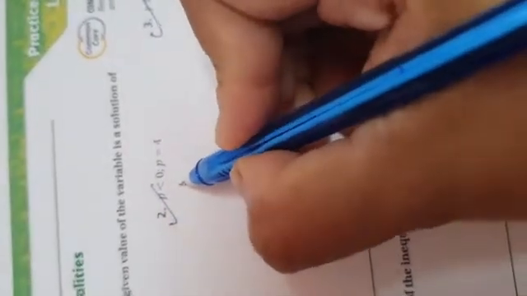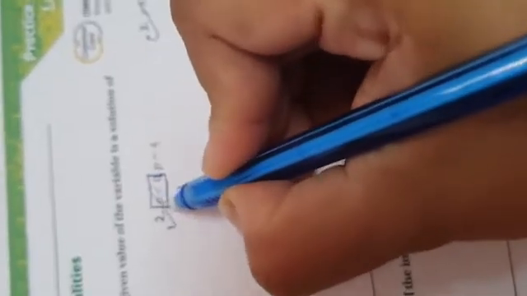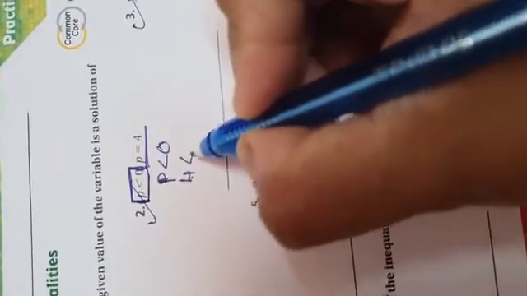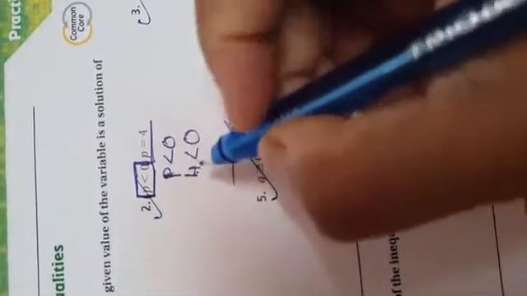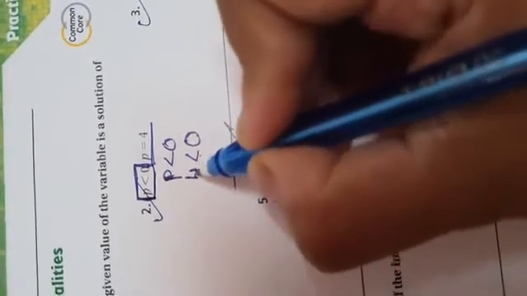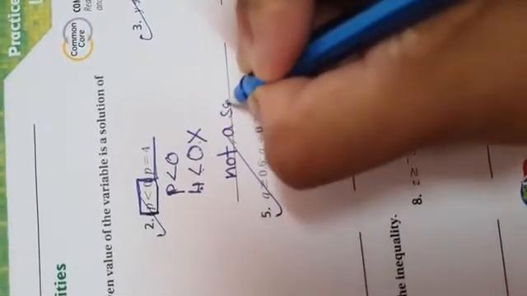Okay, so write down the first one, and highlight the inequality. That's p is less than 0. And what's the solution given? p is equal to 4. In the next step, we are going to write the number in place of p in p is less than 0, which means: is 4 less than 0? Is 4 less than 0? Of course it is not. So this is not a solution.